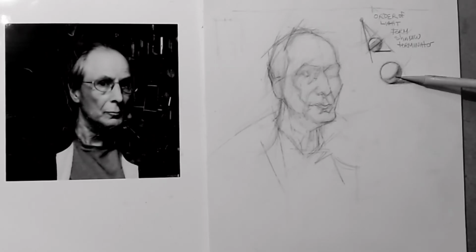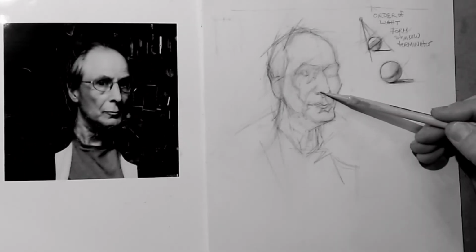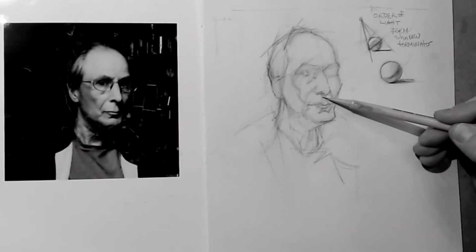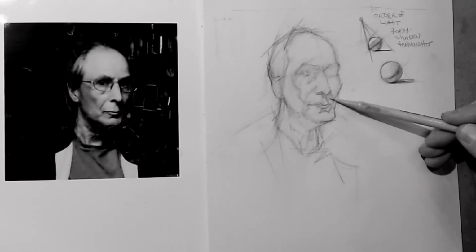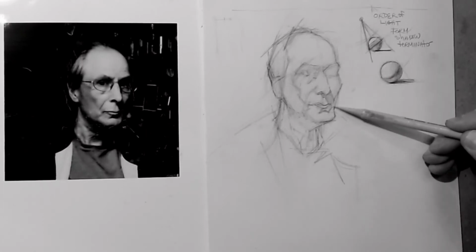I'm going to just very quickly say that what we would end up doing in here to render this white ball is putting in the tones here and creating a gradation and all kinds of stuff. But we're not going to do that today because it's too much information for one video. What we're going to do is just take the side of the pencil and put a gray tone in.